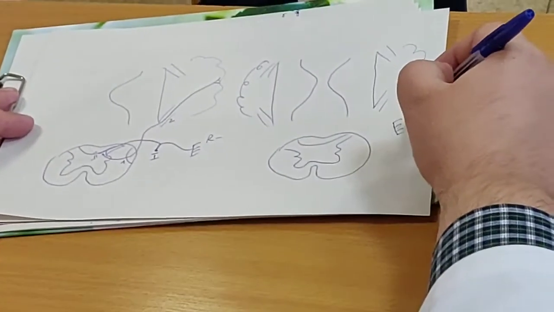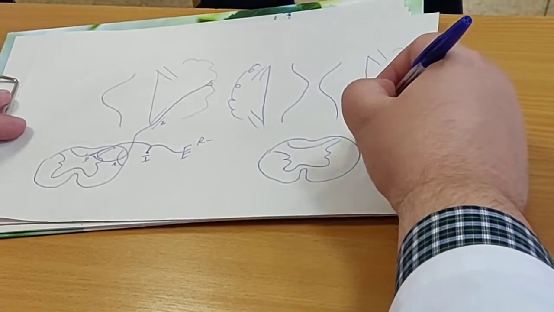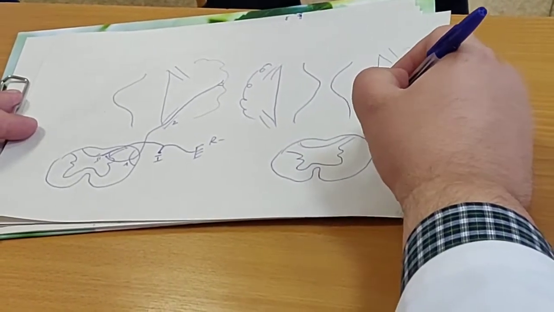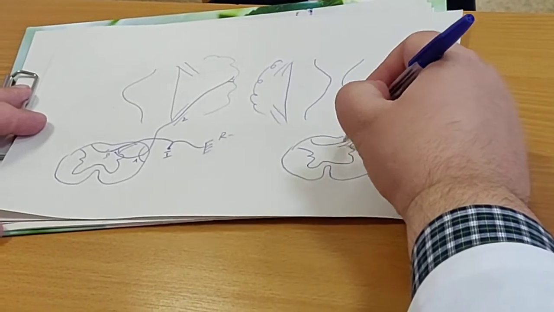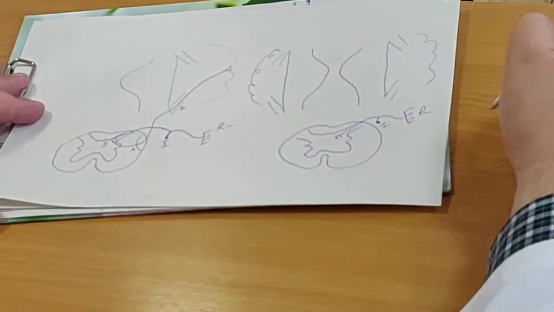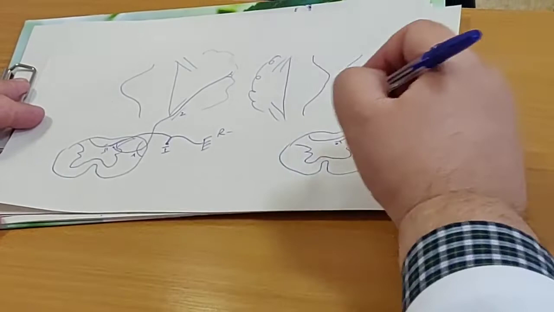From receptors in apparatus of movement, first neuron in spinal ganglion, and second neuron nucleus intermediomedialis.